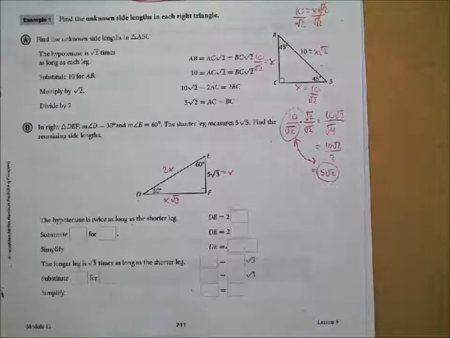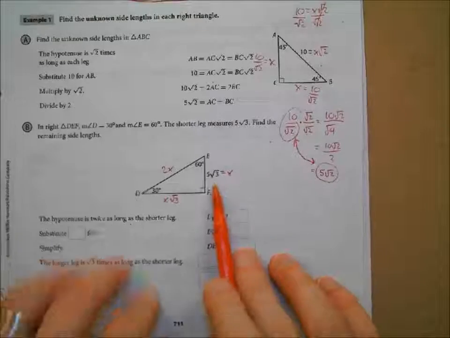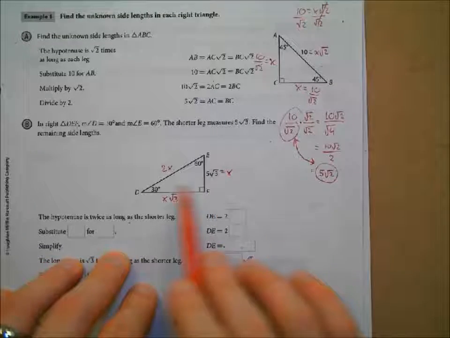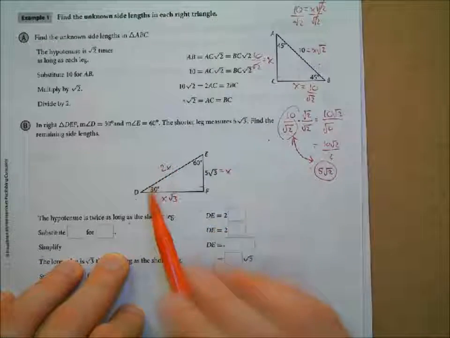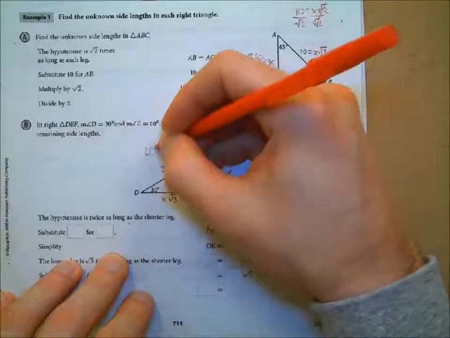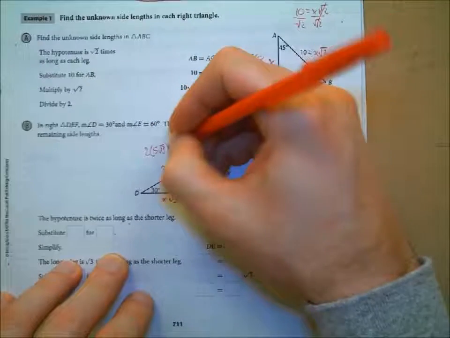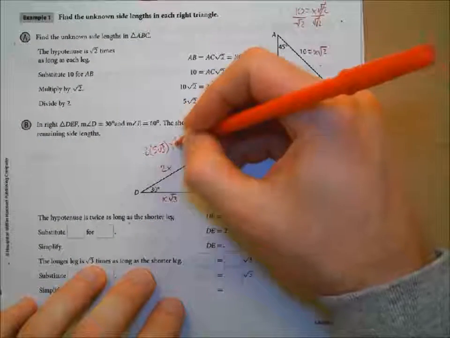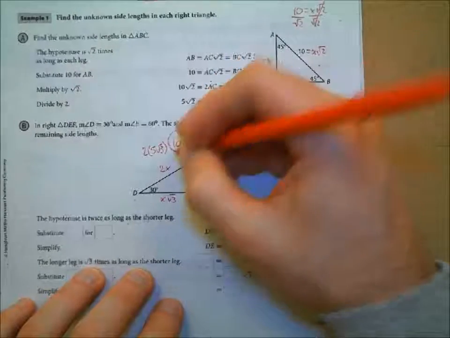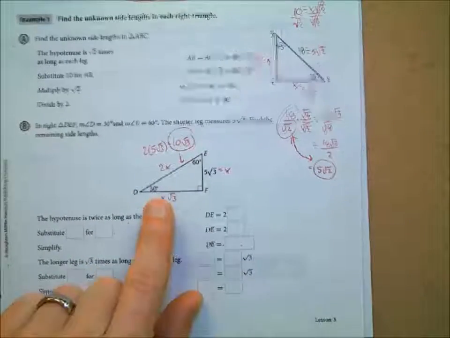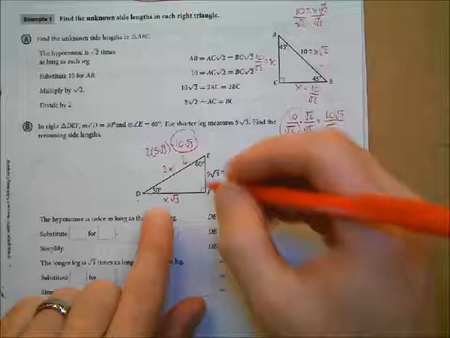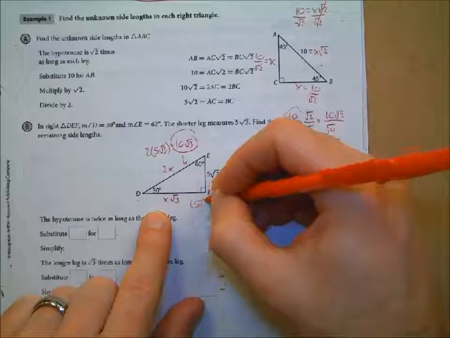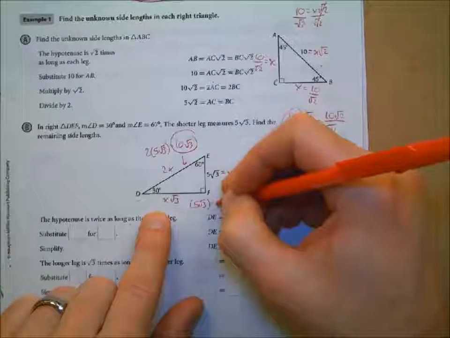So if 5 times the square root of 3 is equal to x, what will our hypotenuse's length be? It will be 2 times 5 square roots of 3, which is really just 10 square roots of 3, that's right. So that's that length. And then the longer leg here will be our x, which is 5 square root of 3 times the square root of 3 here.